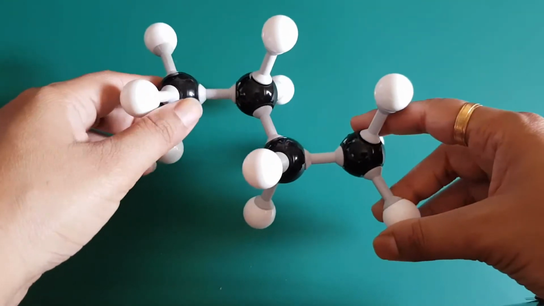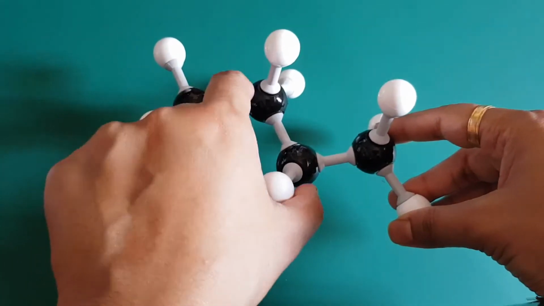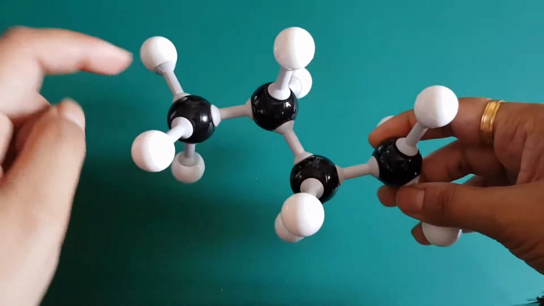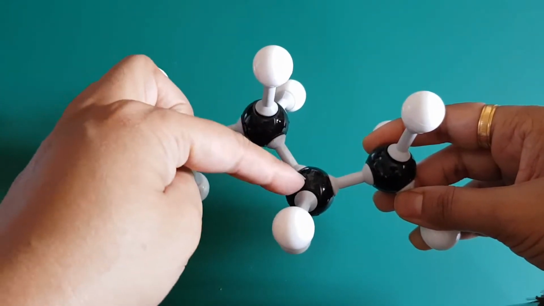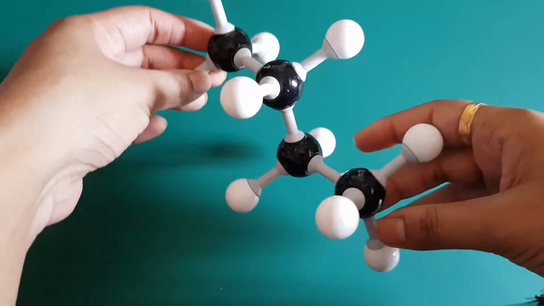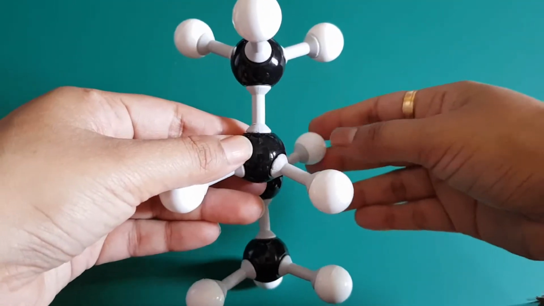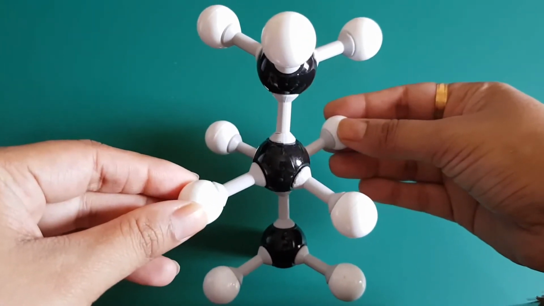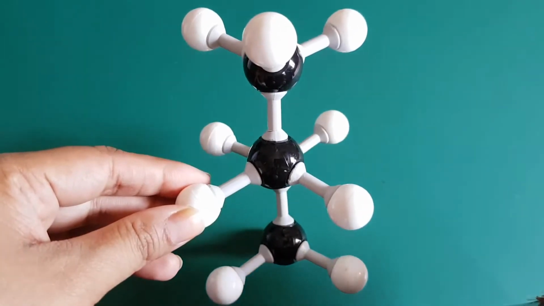To understand the conformational analysis of butane, we have to focus on this carbon-carbon single bond. This is the first carbon, carbon 1, 2, 3 and 4. We have to focus on the C2-C3 bond to study the different conformations of butane. Right now, the conformation in front of you on screen is the staggered conformation. As you can see, all the bonds of butane in this conformation are clearly visible.